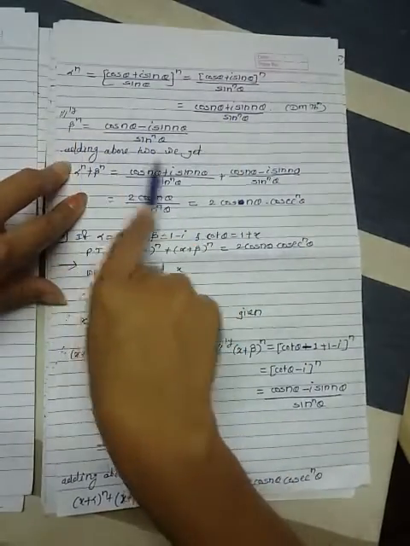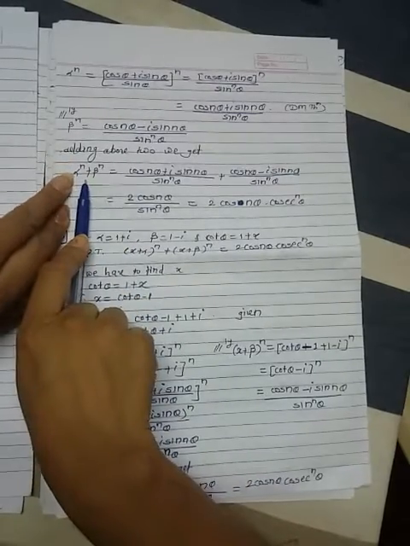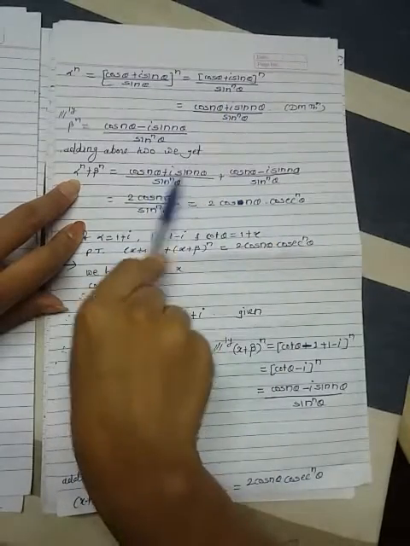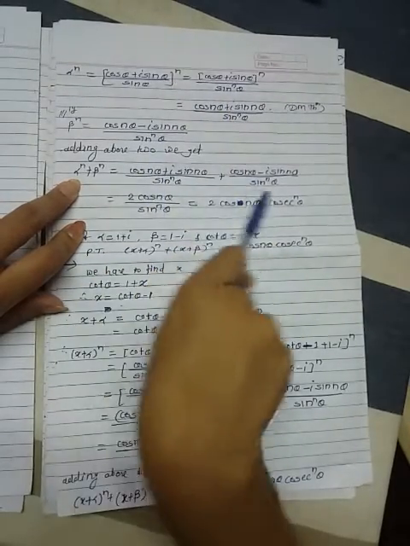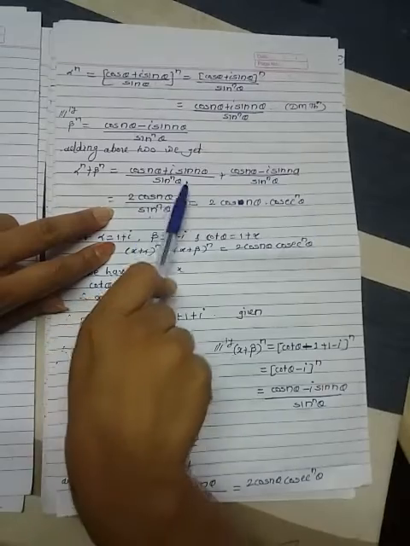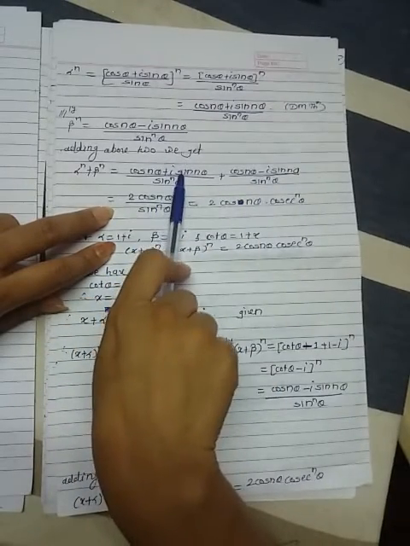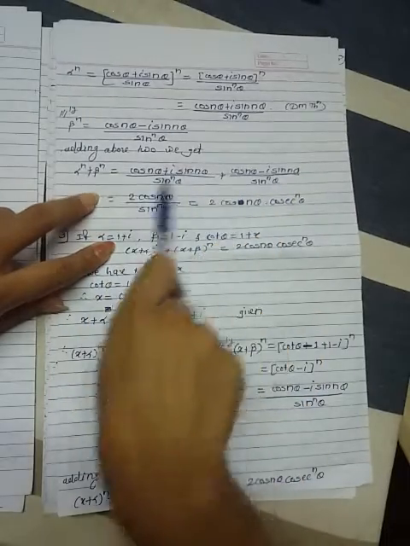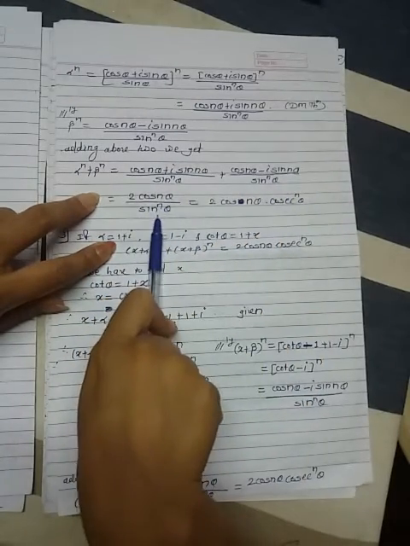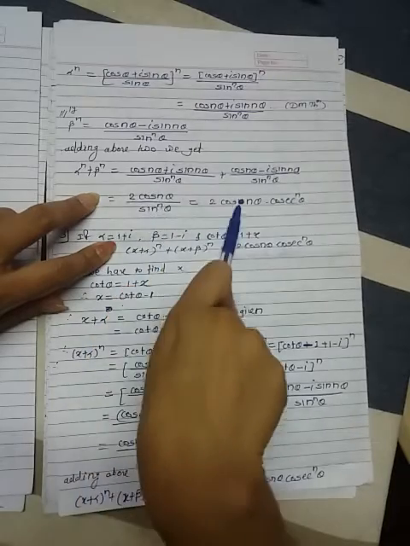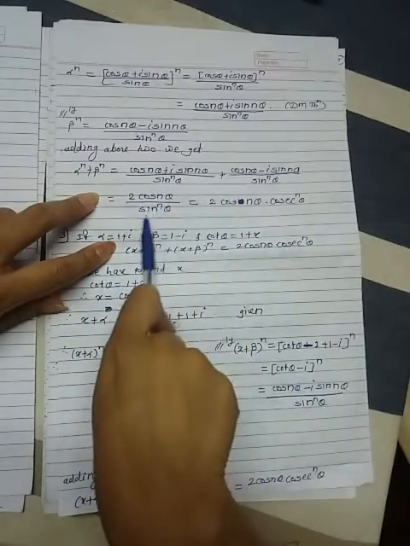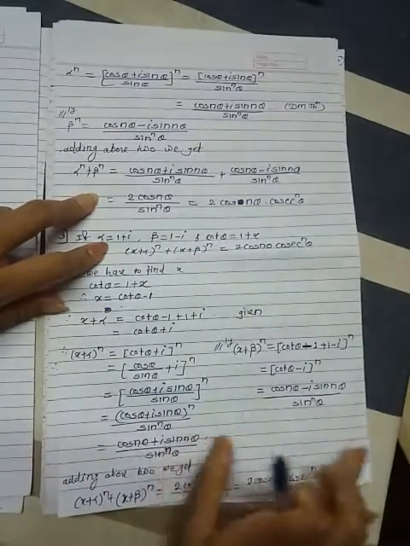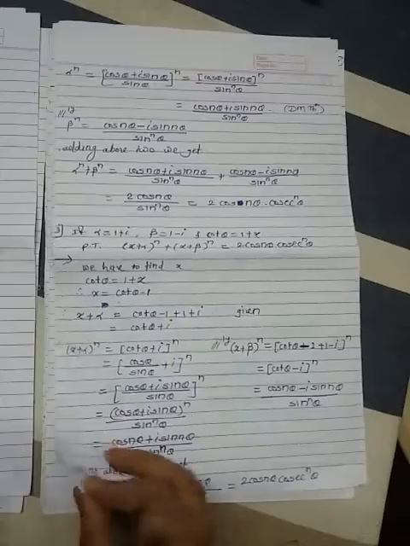Now consider the LHS, alpha raised to n plus beta raised to n, we get this term alpha raised to n plus this beta raised to n. The denominator is the same, combine these two, and in the numerator plus i sin n theta and minus i sin n theta get cancelled, and the cos terms become 2 times cos n theta divided by sin raised to n theta. This is equal to 2 cos n theta as it is, and 1 upon sin is, we know, cosec, raised to n theta. This is what we had to prove.